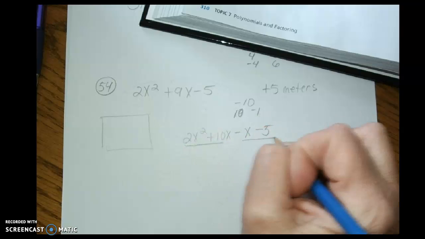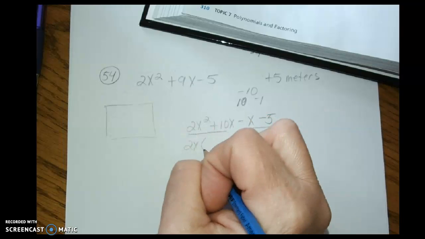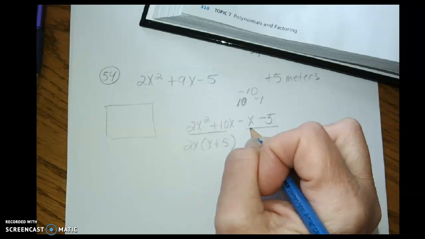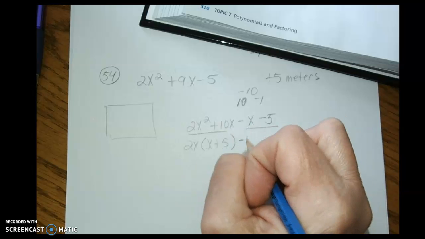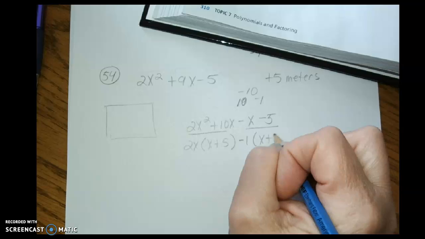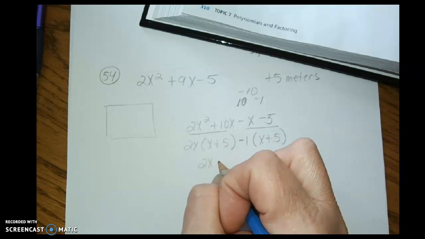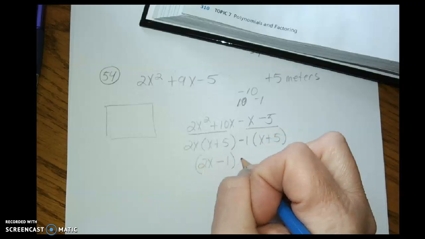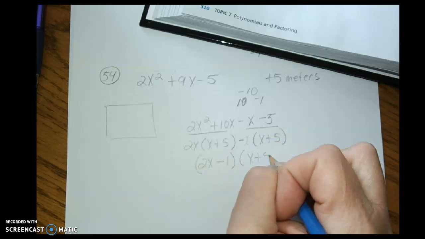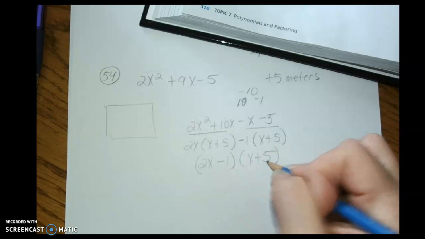And I'm going to do grouping: 2x times x plus 5, and then I'm going to factor out a negative 1, and then x plus 5. So the factored form of this is 2x minus 1 times x plus 5. This is one side, this is the other side.